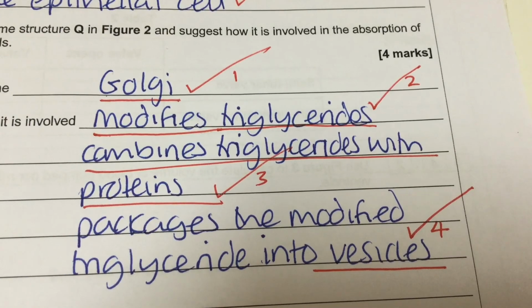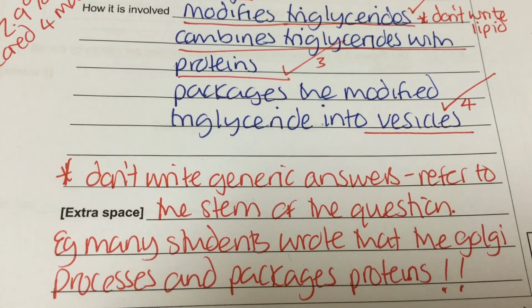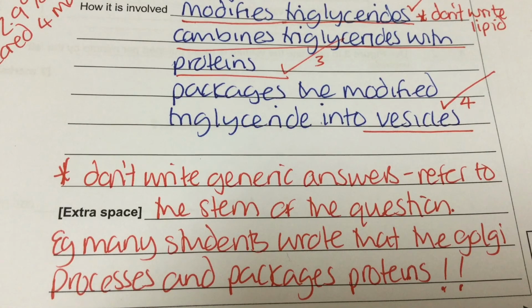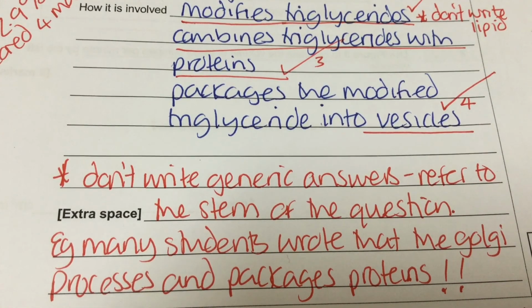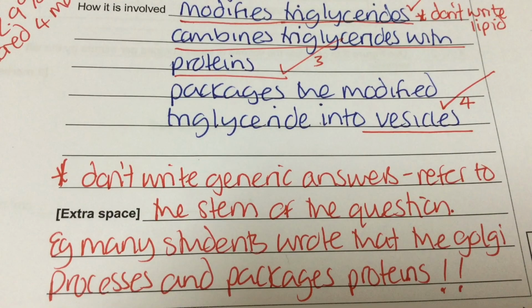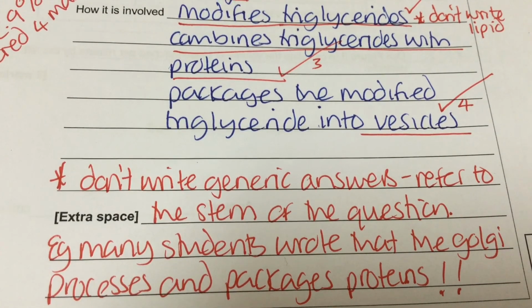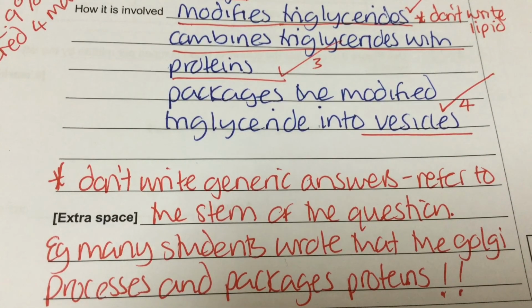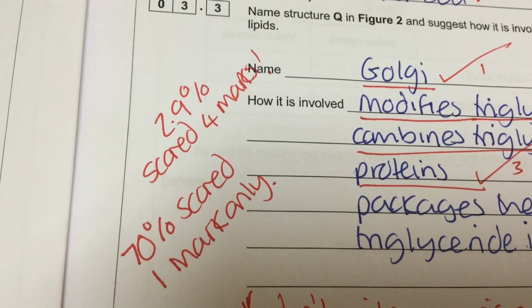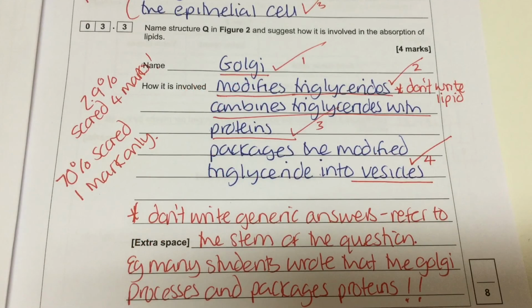In the examiner's report, it talks about how a lot of students didn't use the diagram to help them. You can see it's the triglyceride entering the Golgi apparatus, so don't say it's anything else. The examiner's report also made reference to a lot of students writing generic answers. You've got to keep referring to the stem of the question. Don't just write everything you know about the Golgi apparatus. 70% of students only got 1 mark, and that's because they only named the Golgi. They then wrote generic answers instead of writing what happened in this case, in this cell, with these triglycerides.